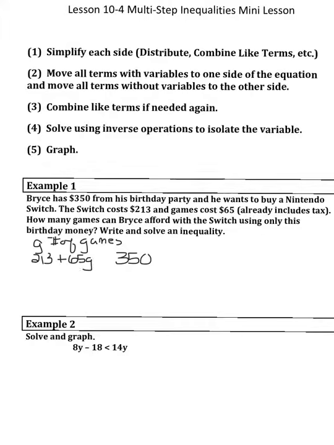Figure out the inequality symbol here. Can he spend all of his birthday money? Yeah, so this can be equal. Can he spend more or less than the birthday money that he has? Well, if this is how much money he has, what he spends has to be less than or equal to it. He can't go over the money that he has.